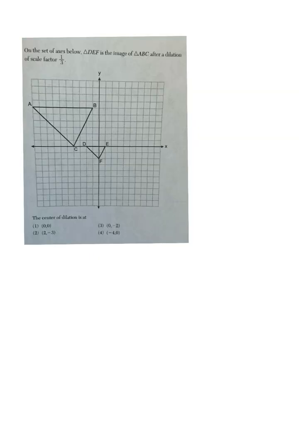Okay, so this one wants you to look at the two triangles, and they're saying that you're basically starting with ABC, which is the big one on the left, and you're ending up with the smaller triangle, DEF. And we have a scale factor of 1/3. So DEF is 1/3 the size of ABC.